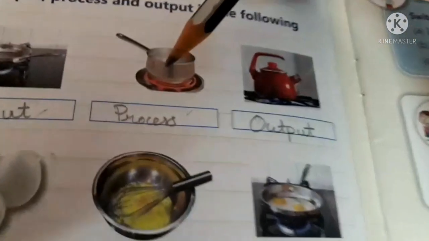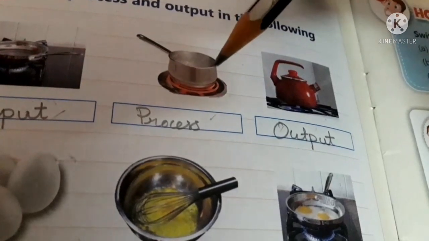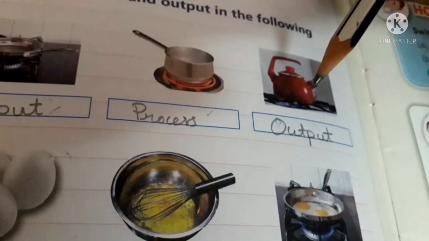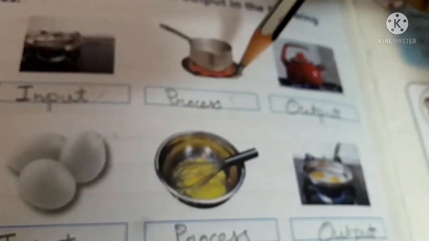Next, all the ingredients are boiling together. So some processing is going on. It is an example of process. Next, lastly, the tea is ready. So it is an example of output. Input, process, output.